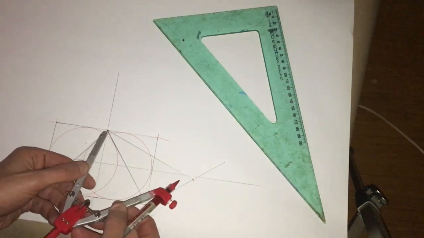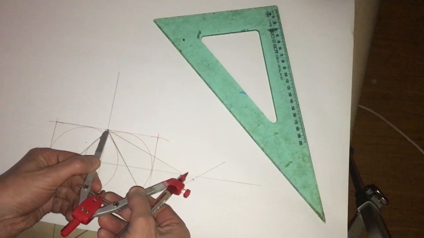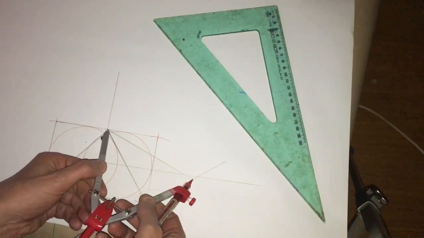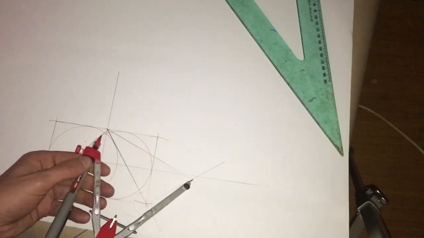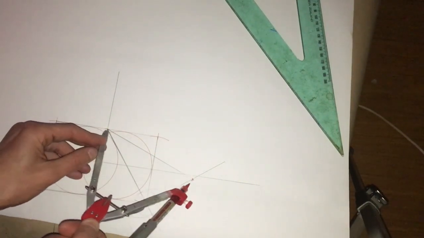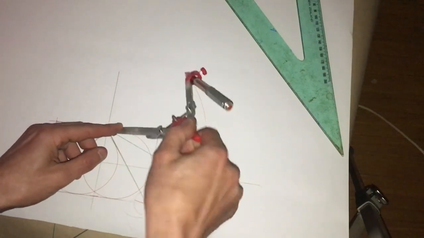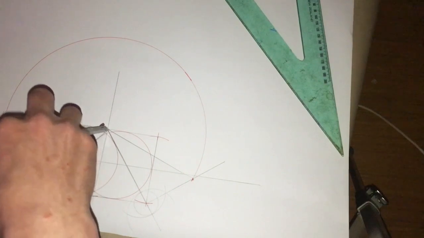Oh, yep, that's what we need to do. Compass on the pinnacle, set it to this point there. Okay, now put the point on the pinnacle, set it to that, and you just draw a big circle and come back around to the base there.